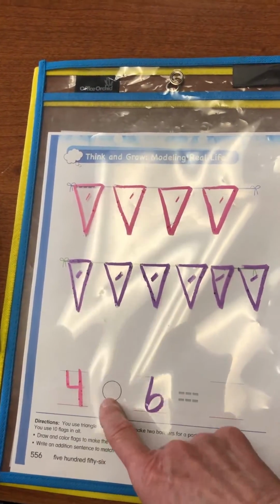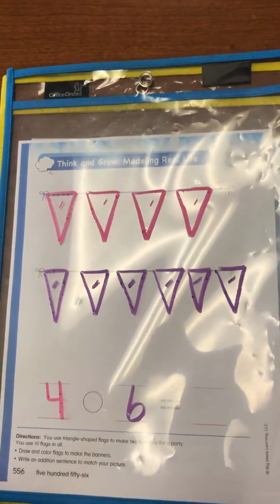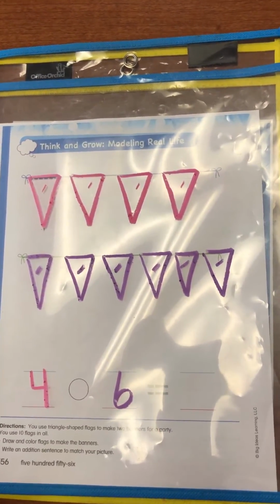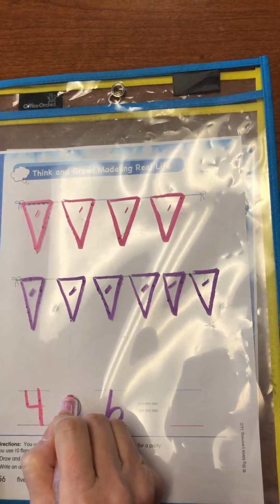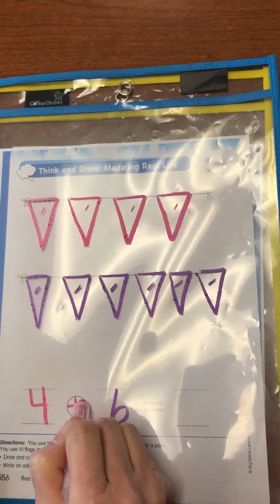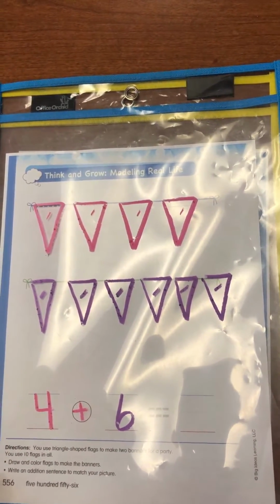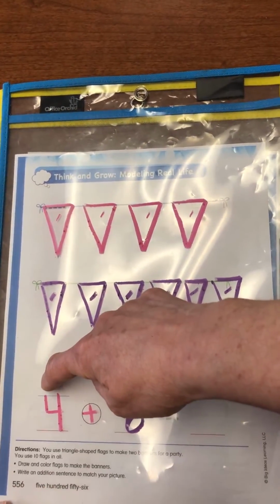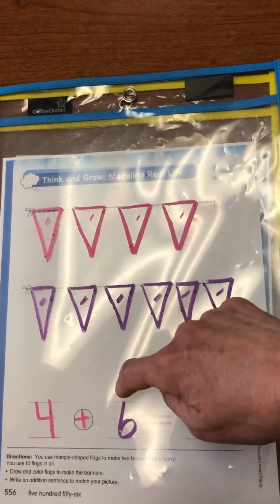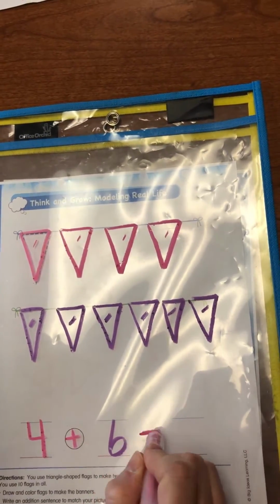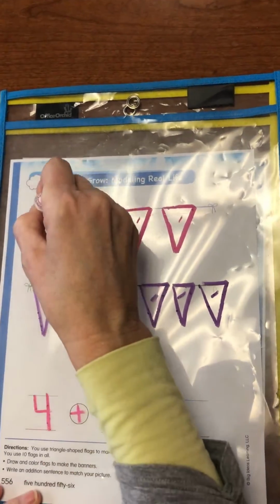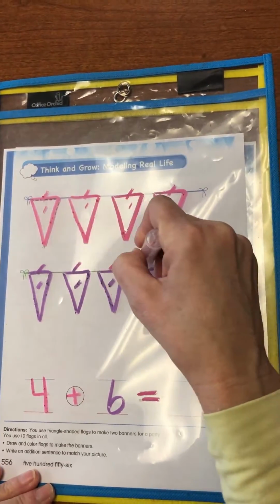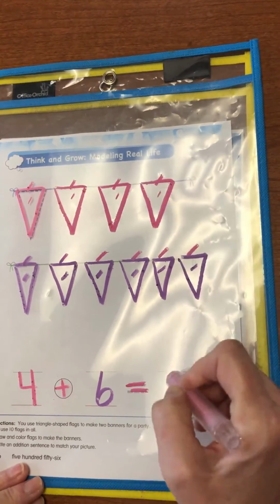What symbol goes here that tells us we're putting these numbers together? I know that when we add things, it's called plus. Good job. Do you remember what a plus sign looks like? Down and over, kind of like our cross. Good job. Now let's read our problem and write our answer. 4 plus 6 equals. Let's count them all up. 1, 2, 3, 4, 5, 6, 7, 8, 9, 10. Good job.